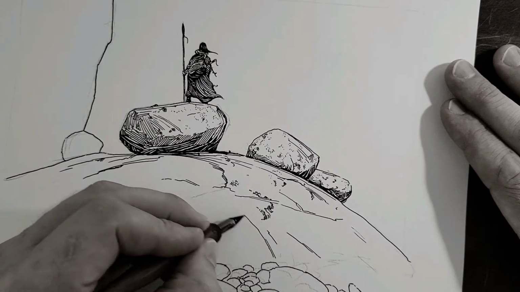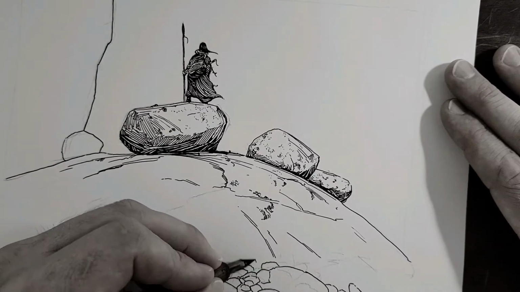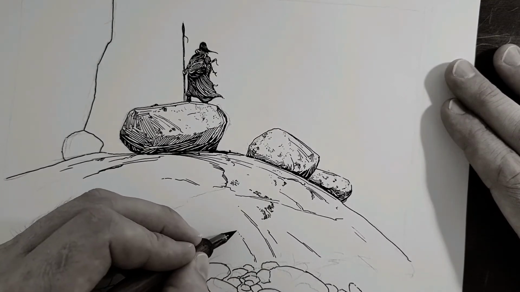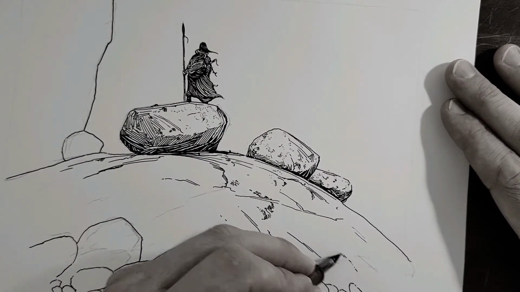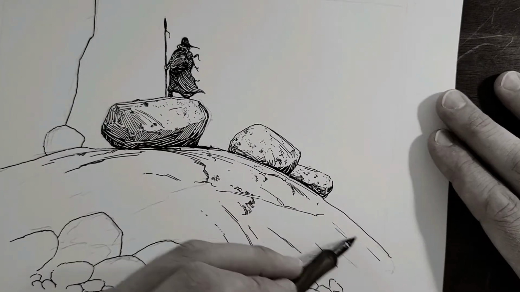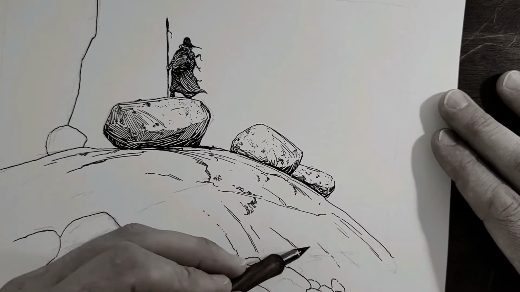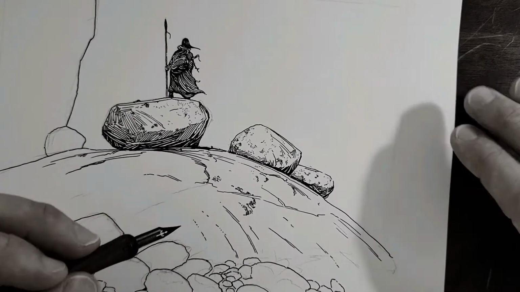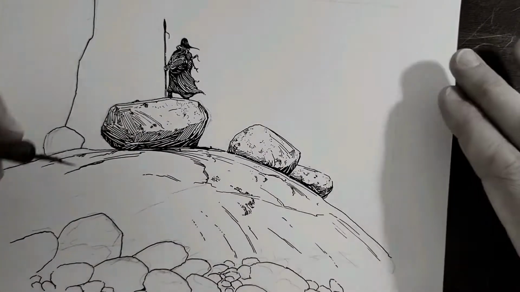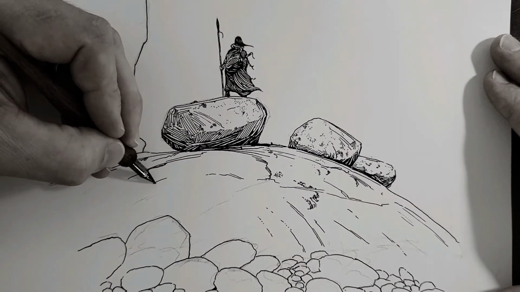These lines are all going to represent the curved surface, so I'm kind of running them all inward, following a similar dome shape as the outline of the rock.